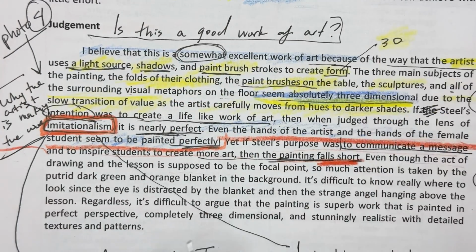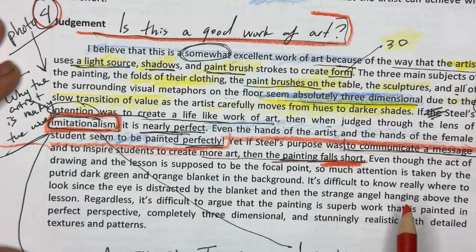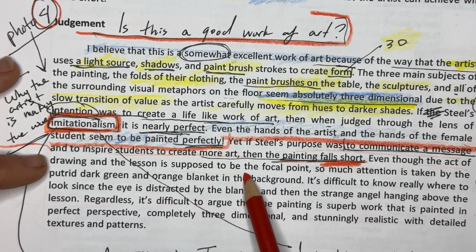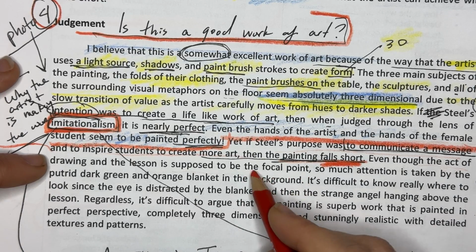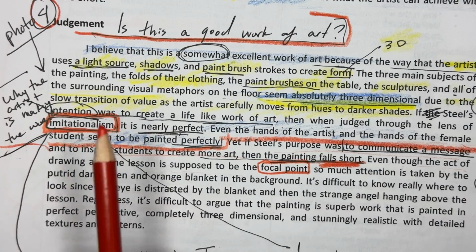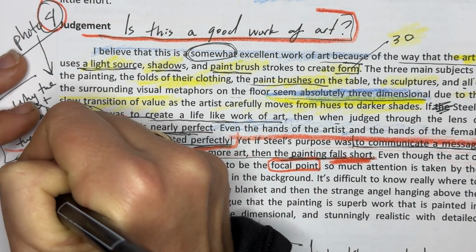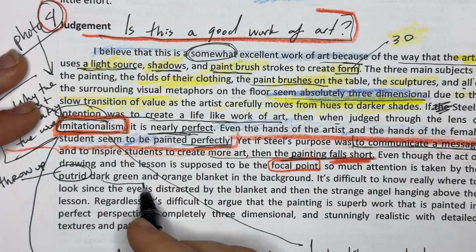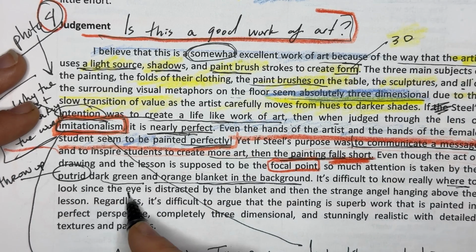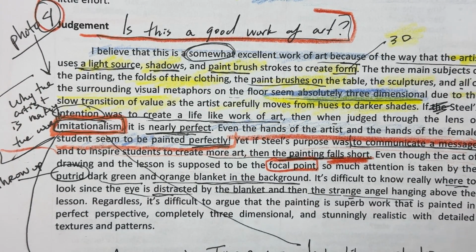Is this a good work of art? Again, this is paragraph 4. Is it a good work of art? Why or why not? Even though the act of drawing and the lesson is supposed to be the focal point, so much attention is taken by the putrid, oh my gosh, this is hilarious. Putrid means throw up. It's like a throw up color. The throw up dark green and orange blanket in the background. It's difficult to know really where to look since the eye is distracted by the blanket and the strange angel baby.